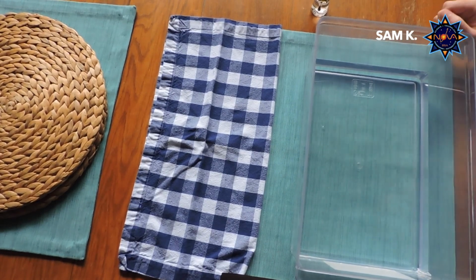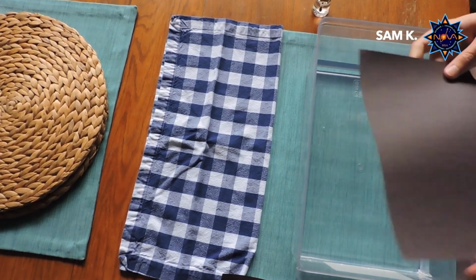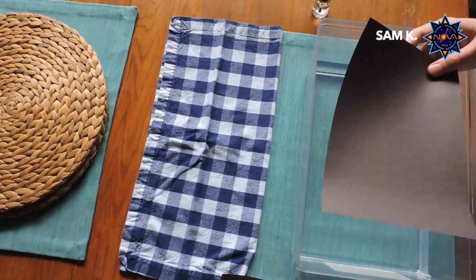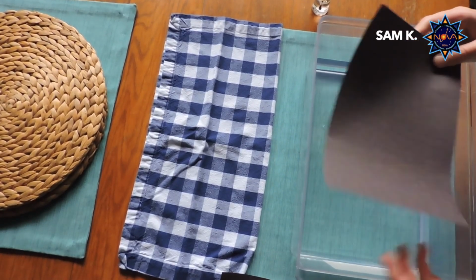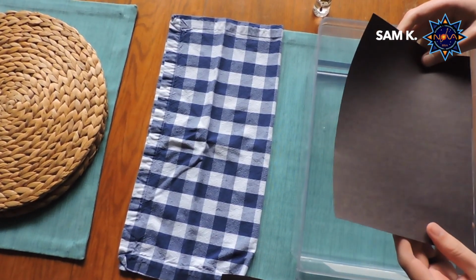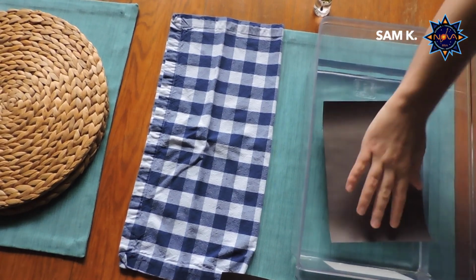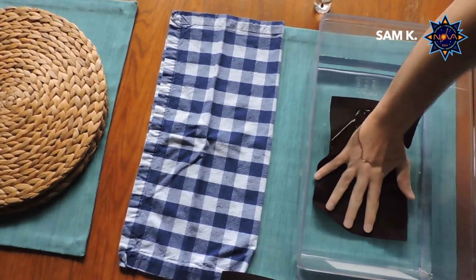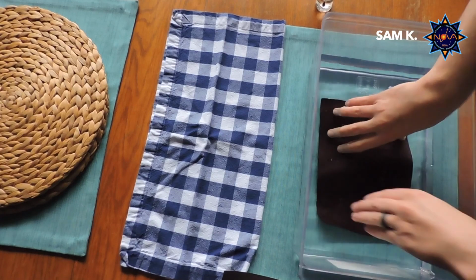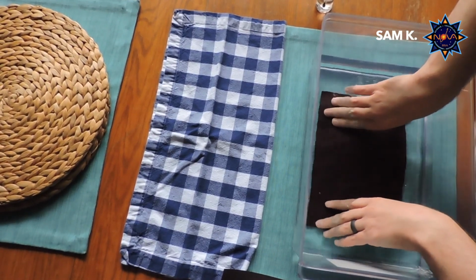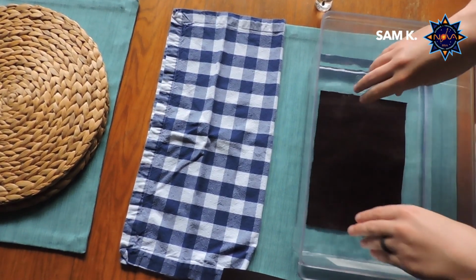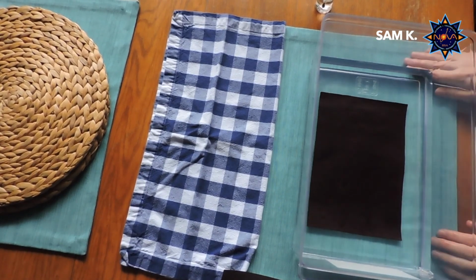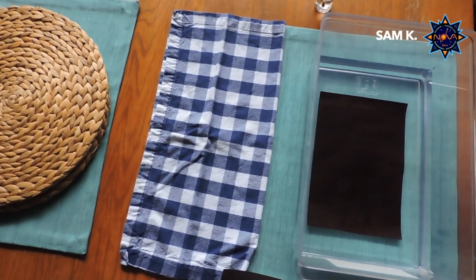All right, so we're going to start with a piece of black construction paper. We're going to do both the construction paper and the sandpaper and compare them. And what you're going to do when you are ready is sink your paper in the water. You want to make sure it is nice and flat at the bottom of your container. You do not want it to be floating up at the surface.